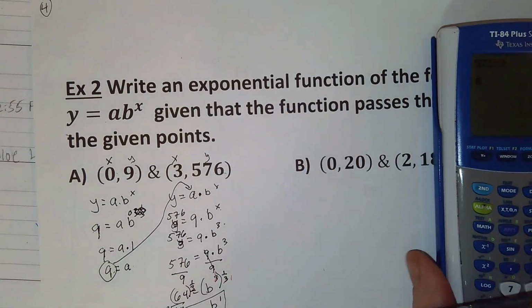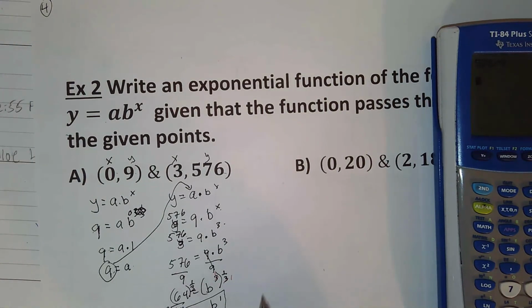Okay. Now, putting this all together into your generic equation, you're going to take your y. You're going to leave the y as it was before, and the x, but your a, you know, is 9, and your b, you know, is 4. So 9 times 4 to the x.